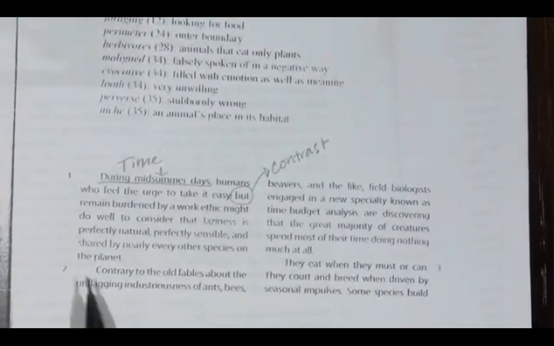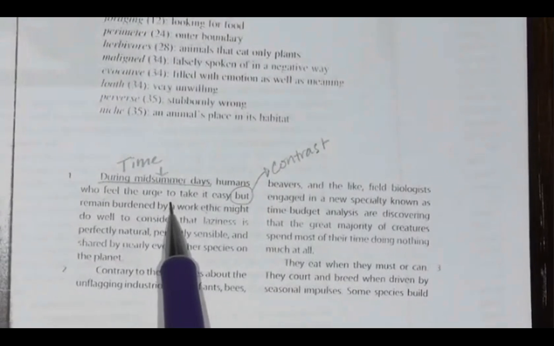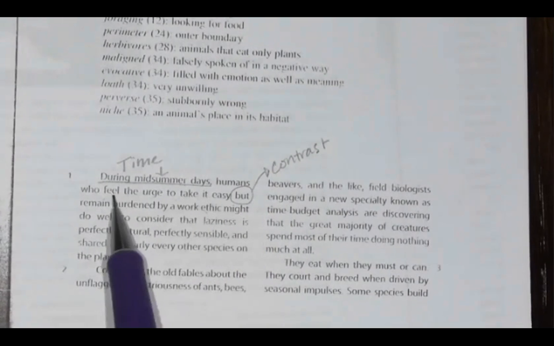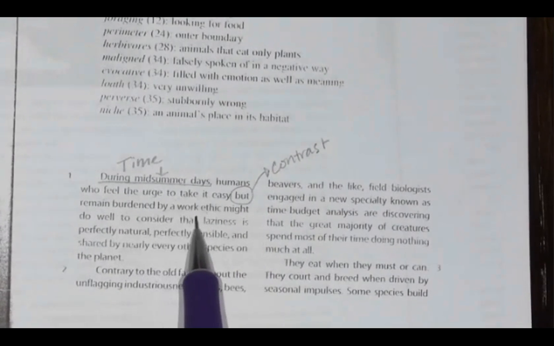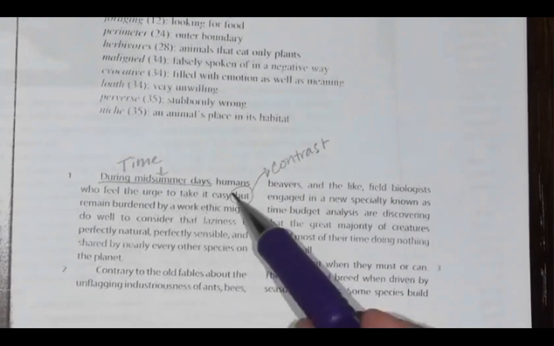It shows difference, because what I want to do is go get some lemonade and go sit on my patio, right? But what I need to do is work, right? So they want to take it easy, but they also want to have a good work ethic. So that's two opposite things.